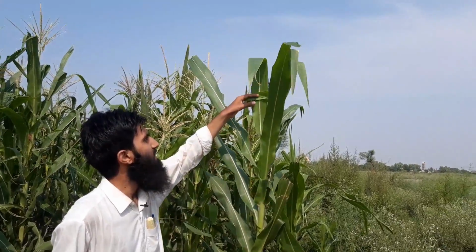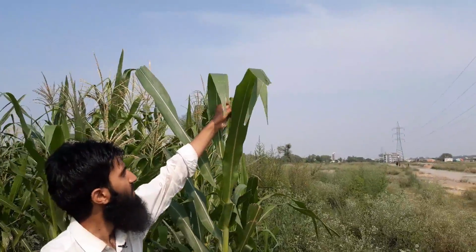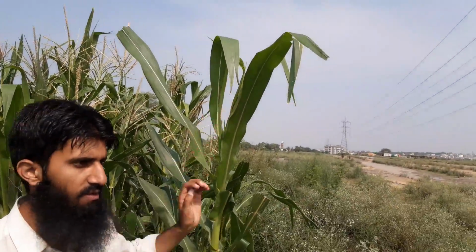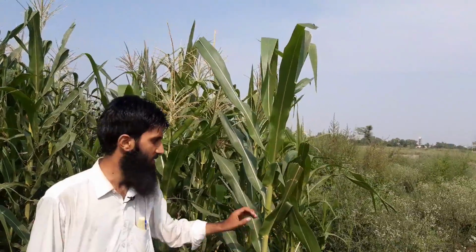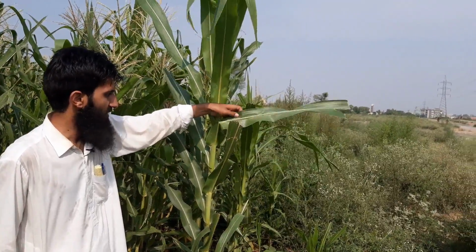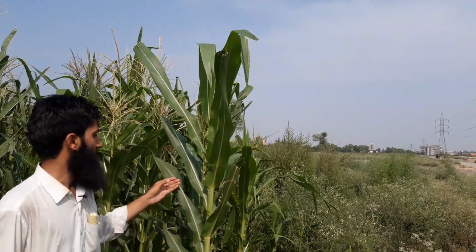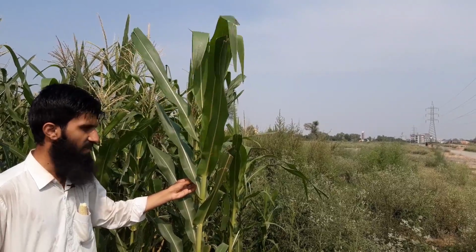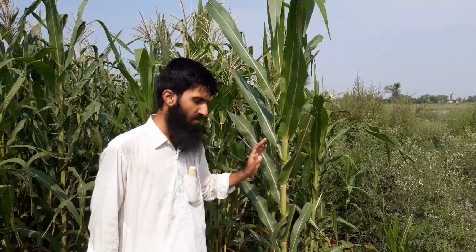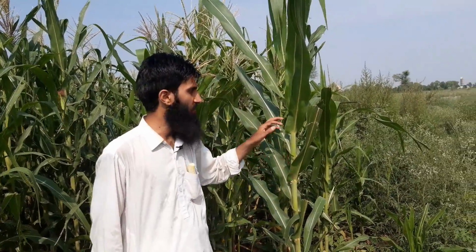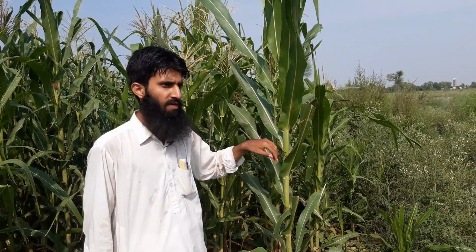First of all, we will discuss the yield parameters, and we have two yield components. First of all, we have to take the height of the entire plant, up to the flag leaf. Then we have to count the number of leaves. Then we have to measure the leaf area of the plants. After that, we have to measure the total biomass of the plant. For taking the biomass of the plant, we have to cut the plant, and then we have to weigh all the parts of the plant separately.